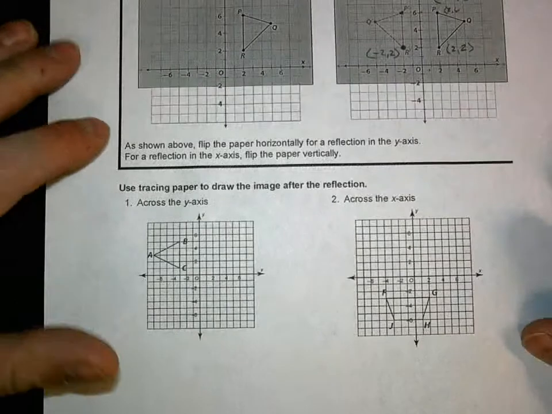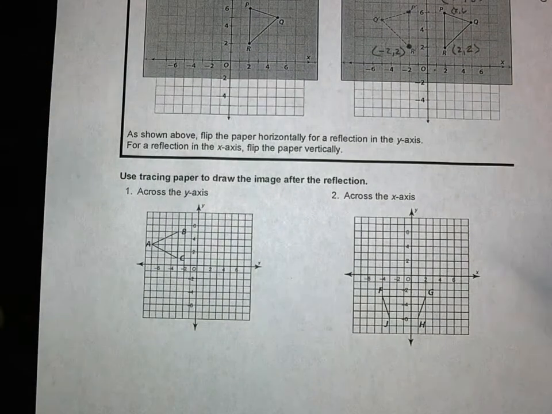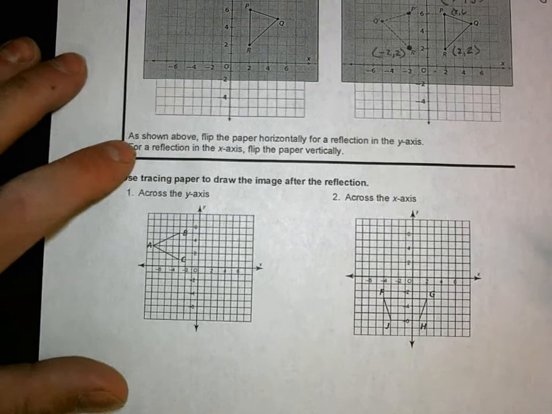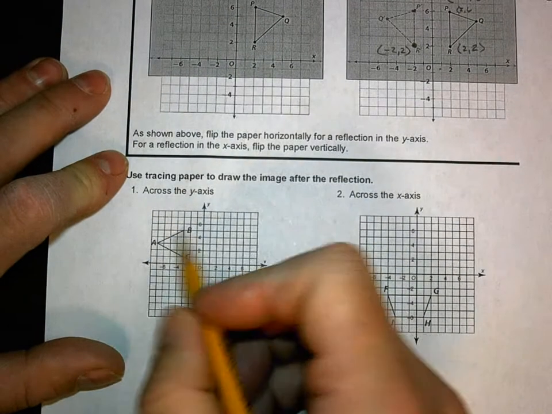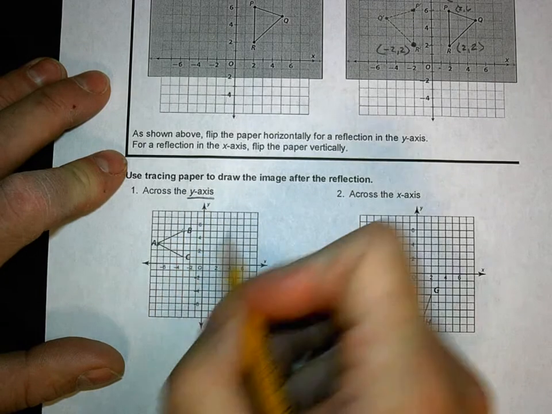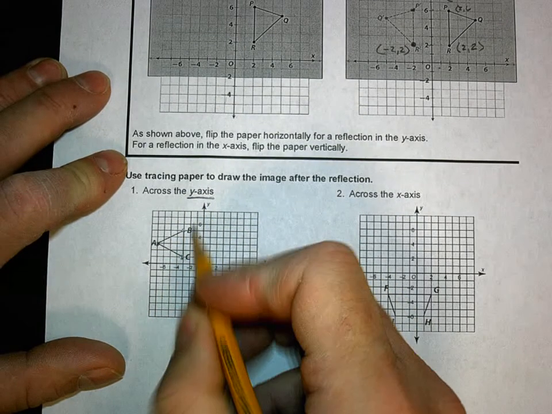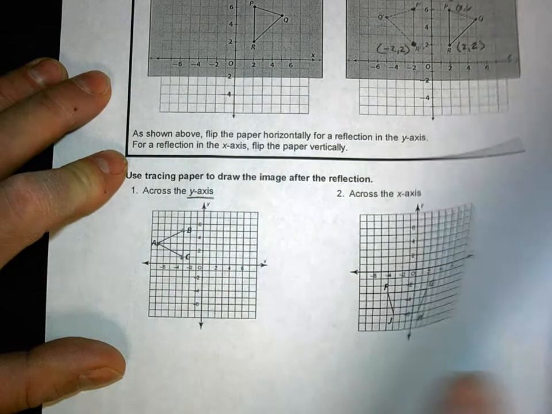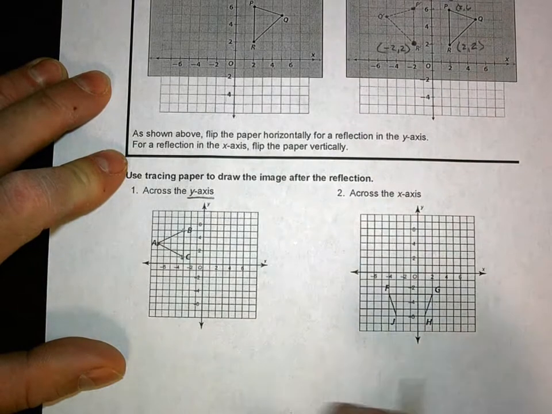Let's do a couple of examples. I'm not necessarily going to use the tracing paper. I'm going to use what I've learned here, and here I've got a point. I'm going to make my points more obvious. So it says I want to reflect across the y-axis. That's important. Don't go across the x-axis. We're going across the y-axis. We're literally folding it across the y-axis.